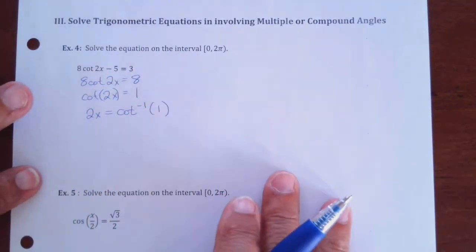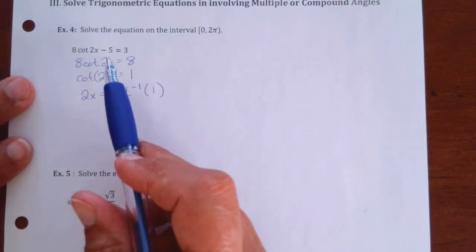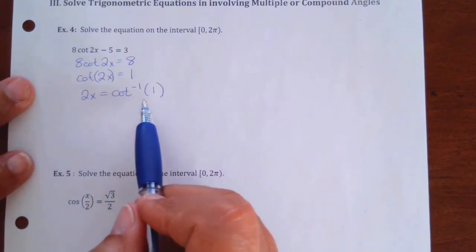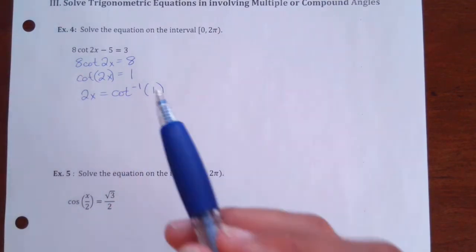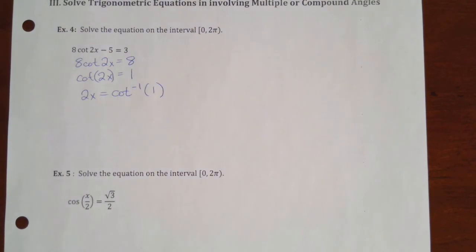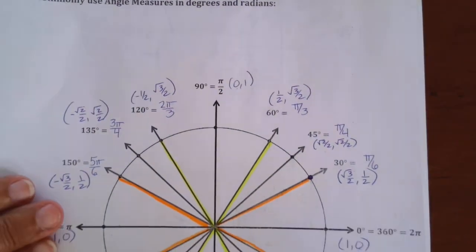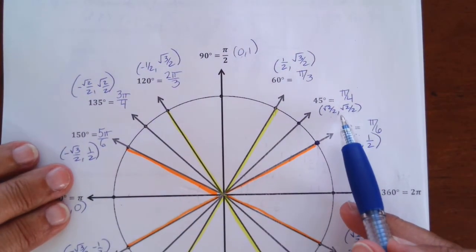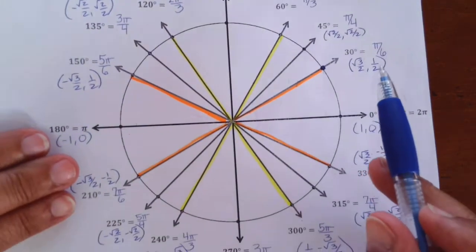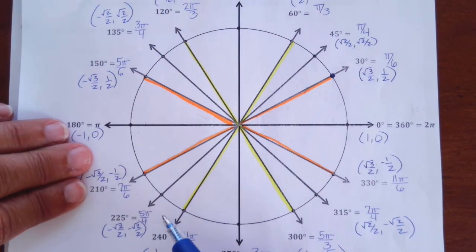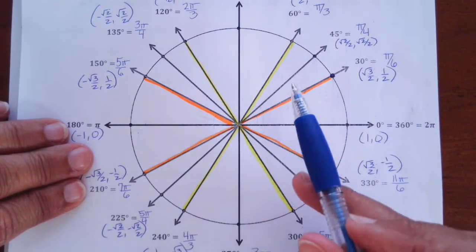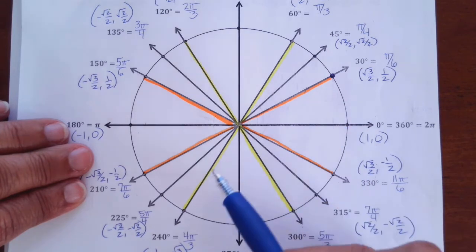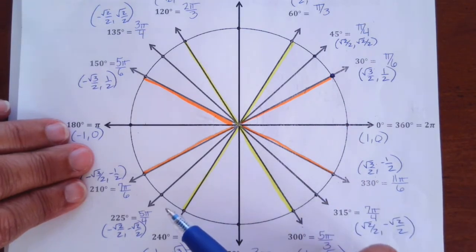Okay. So at this point, when you do these double and half angle ones, the first thing you're going to do is find the angles. So I need to go to the unit circle and find where the cotangent is equal to positive 1. Well, tangent and cotangent are positive in the first and the third quadrant. So cotangent is 1 at your 45 degree angles, so pi over 4 and 5 pi over 4. Those are directly across from each other, but that's where the cotangent would equal 1.